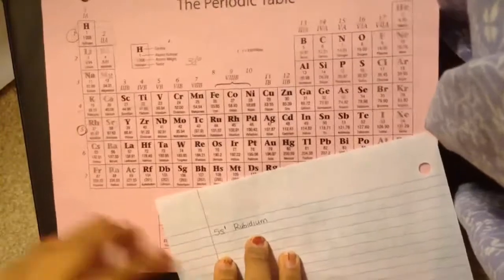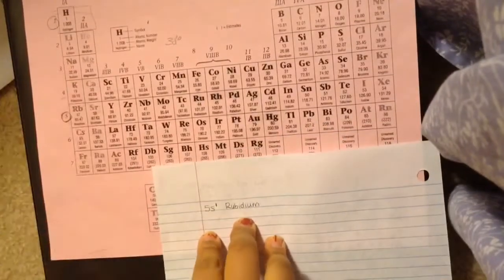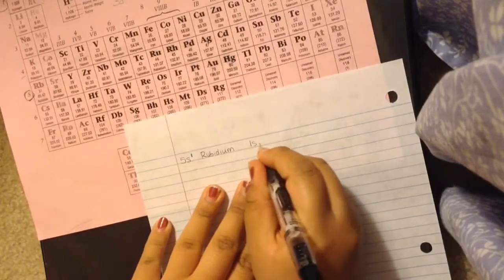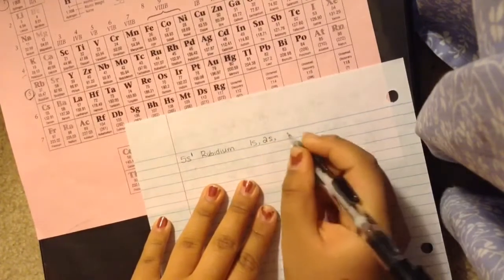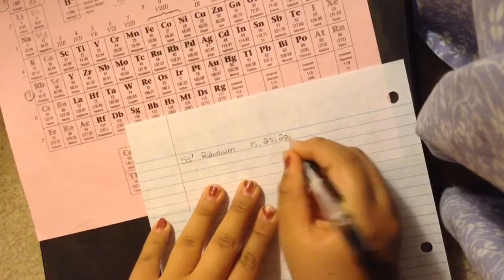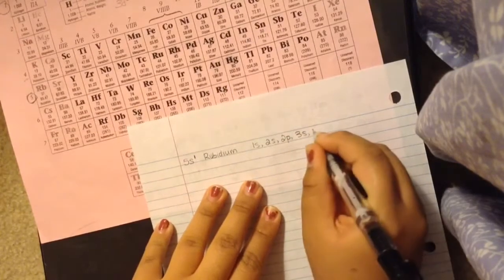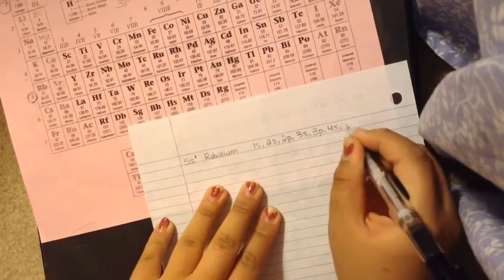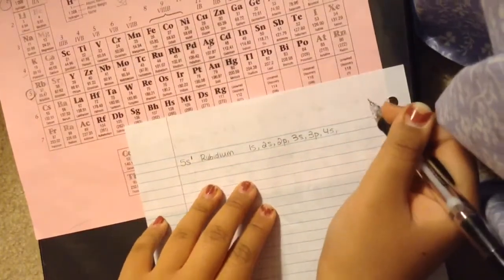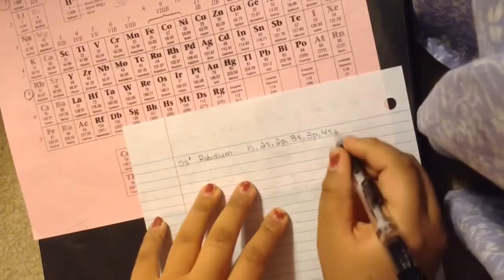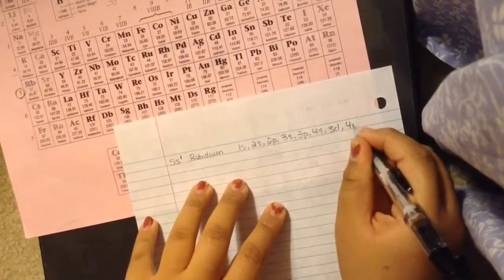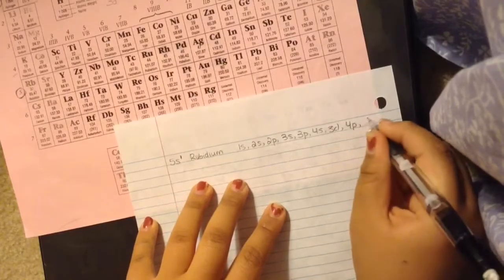Rubidium. Okay, so again, you're just basically going to find the sections, just like last time. So it's going to be 1S, 2S, 2P, 3S, 3P, 4S, 3D, not 4D, 3D, and then 4P, and then 5S.